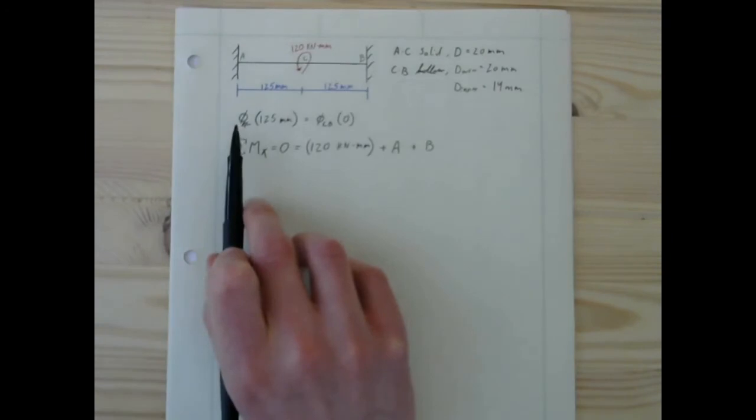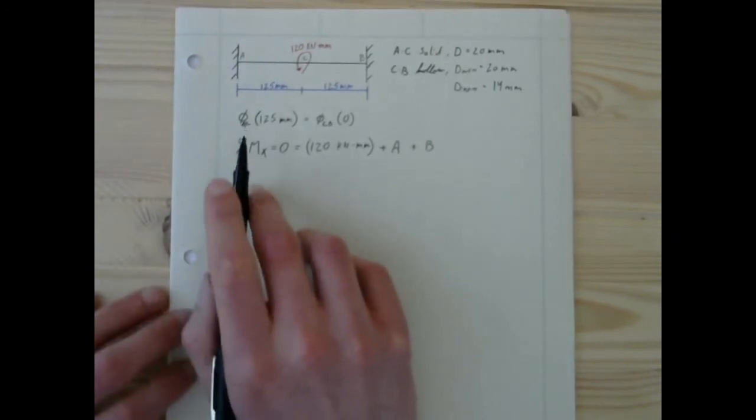Let's start setting up our equations for the angle of twist.